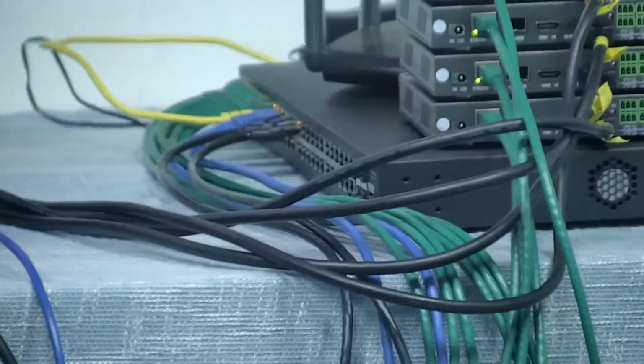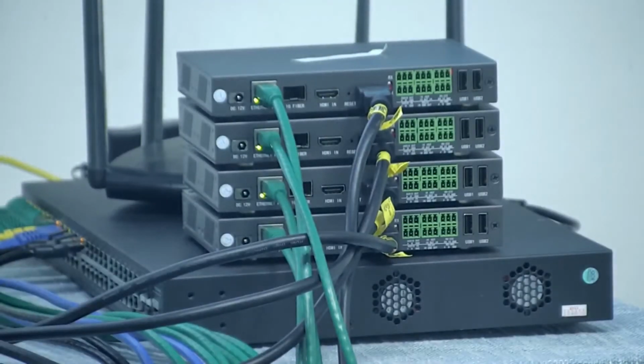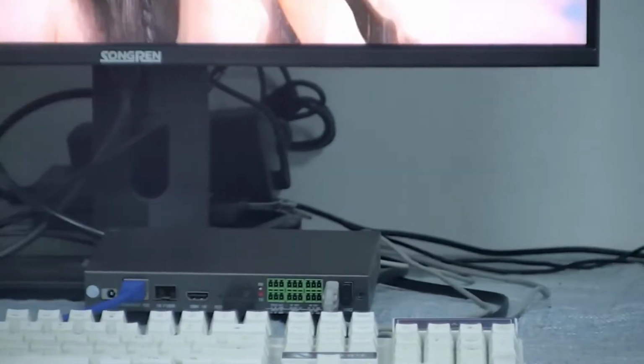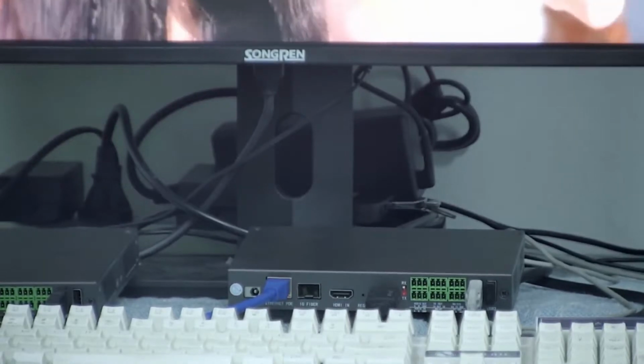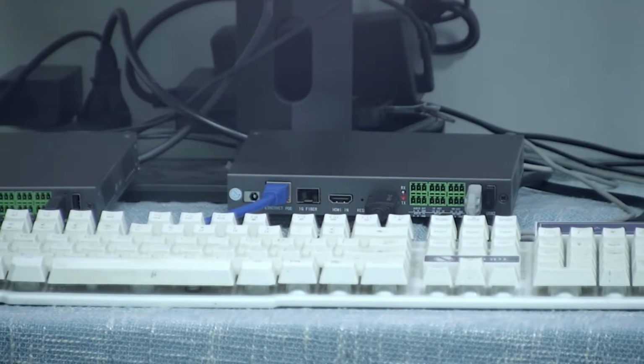Then we have the PoE switch and also the four receivers for the video, which also use the PoE function. Beside the four devices, we have a Wi-Fi router, so you can use the iPad with the application control. And on the left side here, we have the two receivers for the KVM station. Okay, so these are the settings of this AVIP system.